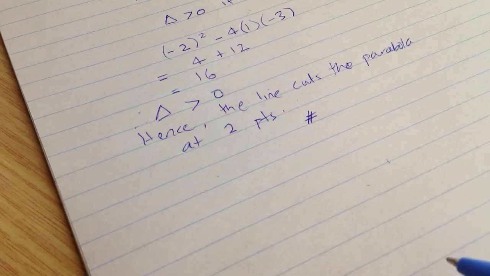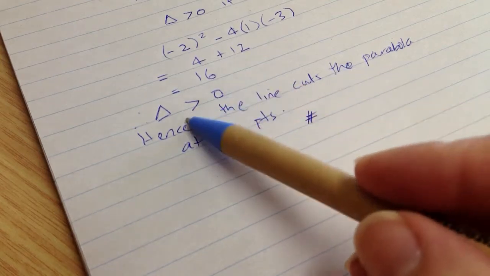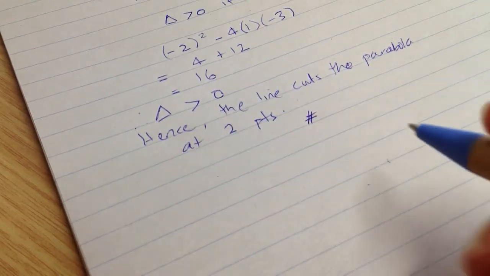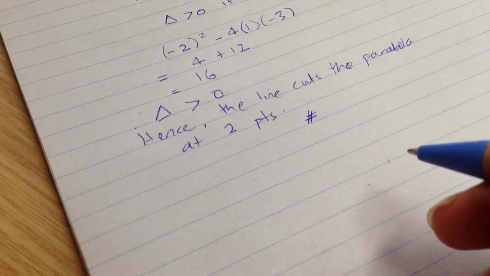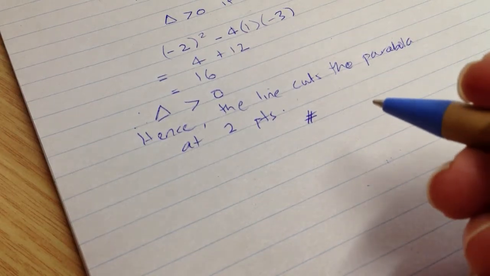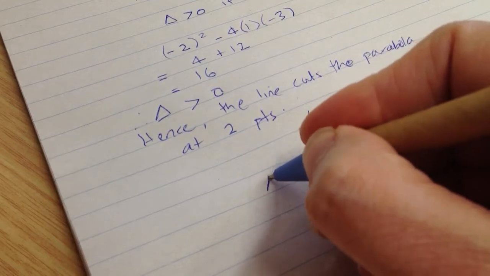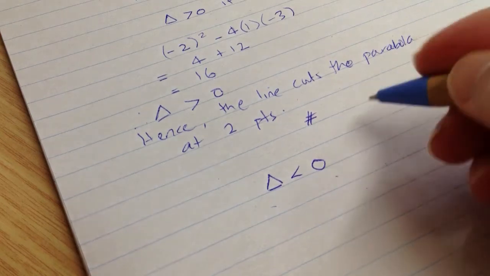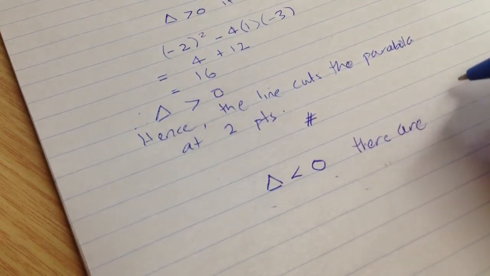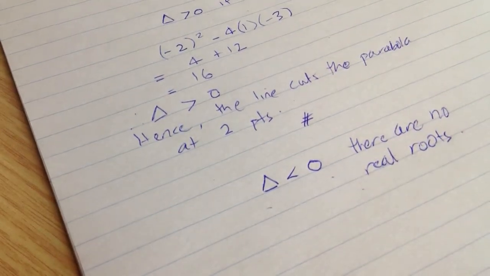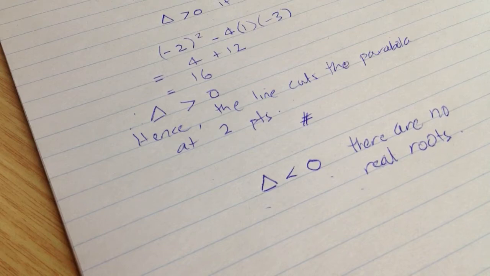Question 17 is the same as question 16, to show the same thing, that the discriminant is greater than 0. Question 18 says, show that the line y equals minus x minus 4 does not touch the parabola y equals x squared. Does not touch. So if it doesn't touch, that means you're going to have the discriminant less than 0, right, because you know that when the discriminant is less than 0, there are no real roots. Okay, look at the sheet or the page of facts that I gave you on the discriminant, and you will see that's the case.